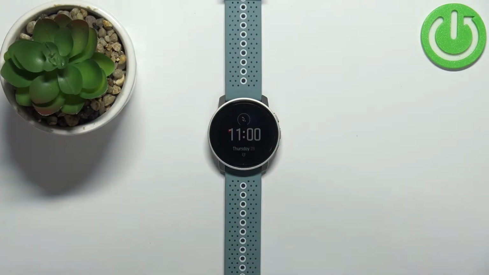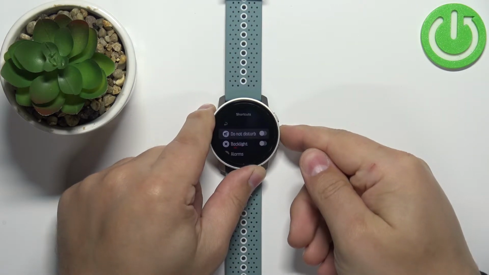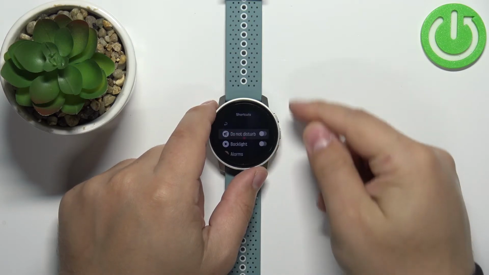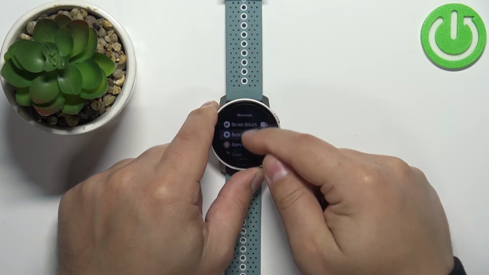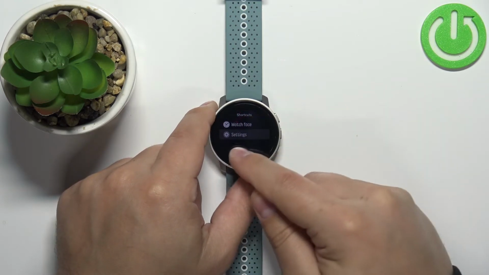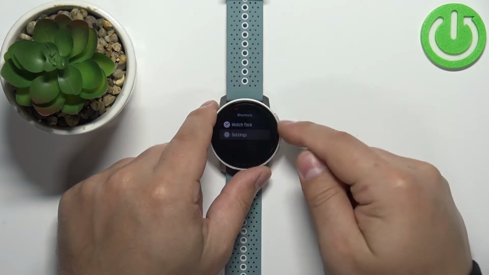First, we need to press and hold the middle button to open the shortcuts menu. Once you open the shortcuts menu, you can use the buttons, upper and lower button, to scroll through it, or you can use the touchscreen. Scroll through the menu, find the settings icon, and then you can press the middle button or tap on the icon to enter.